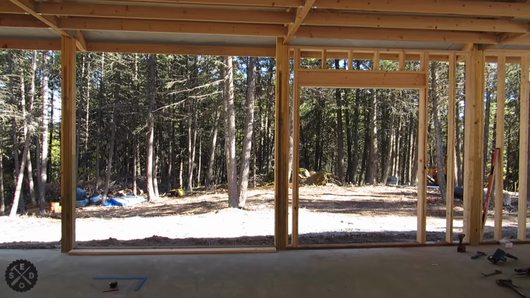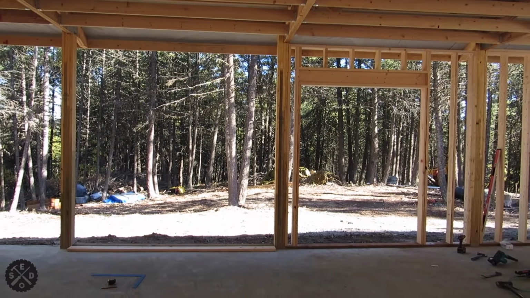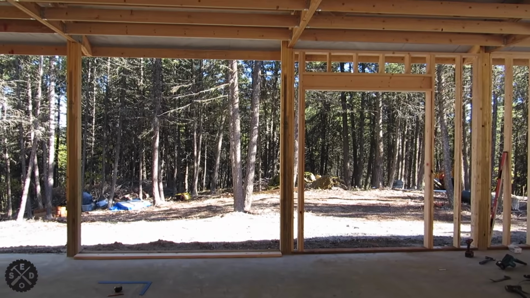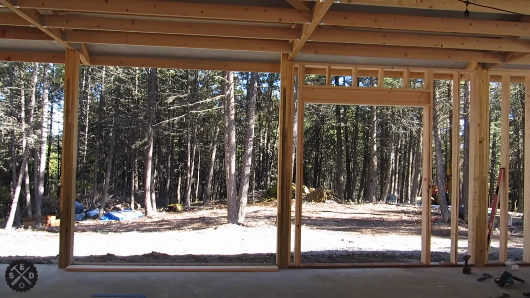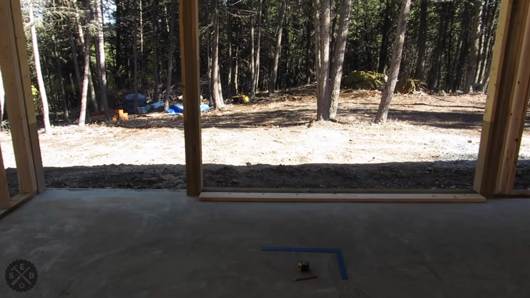So now in my case, I technically wouldn't need headers the way that this is designed. All the weight sits on the post itself, so I technically wouldn't need headers, but I like to build headers anyways just so they're good and strong. I'm doing a double window here.